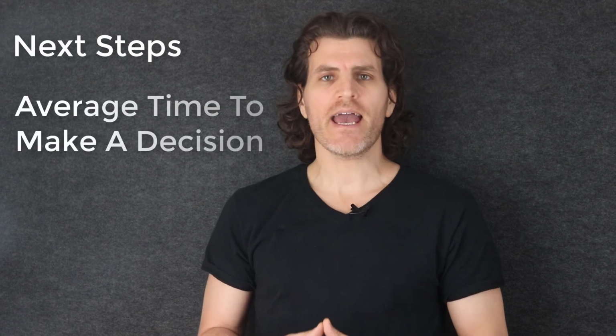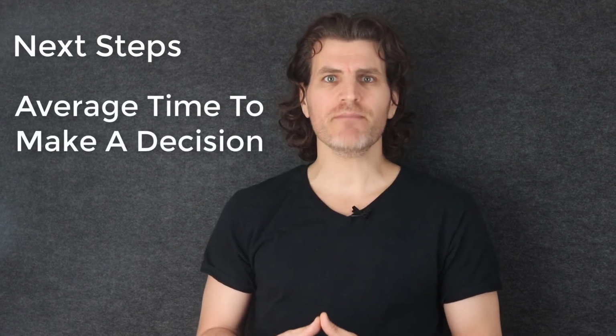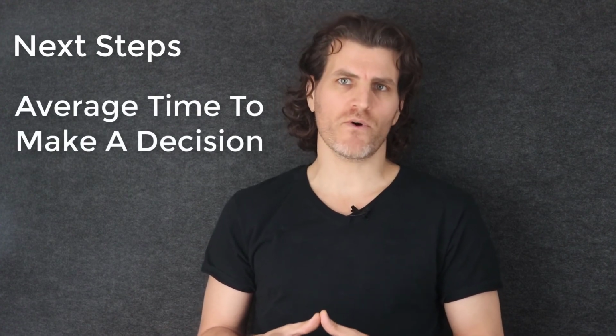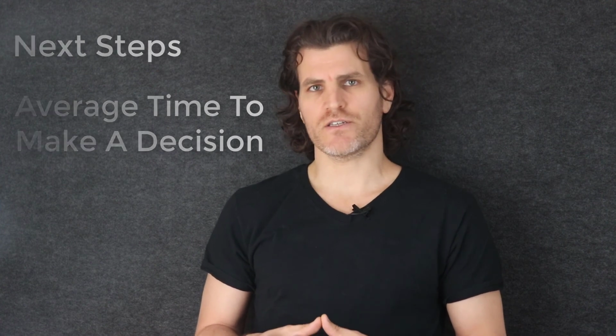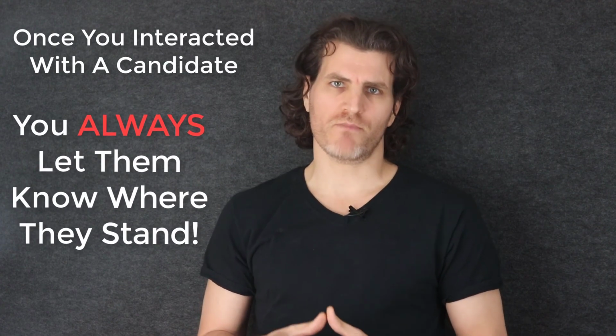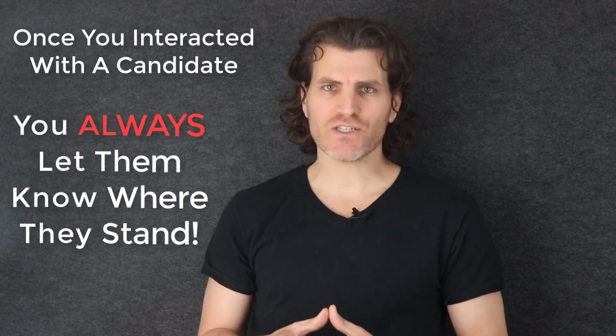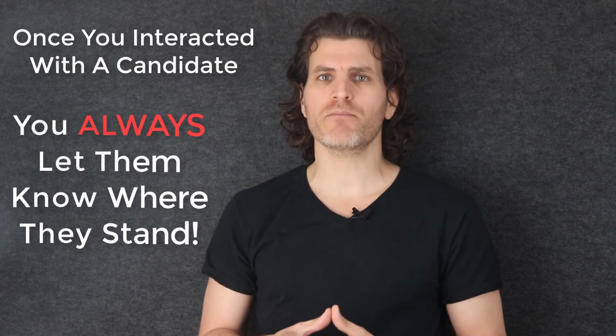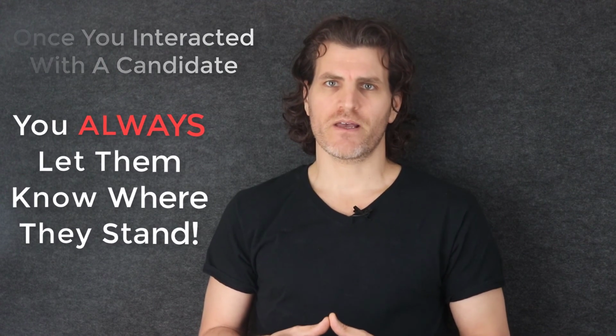In regards to the hiring process, chart for the candidates what will happen next, how long it takes on average, and make a commitment to keep them informed from this point on of any changes. My view is that once you have spoken with someone, you always owe them a response. At this point, you can't just simply disappear without letting them know where they stand.